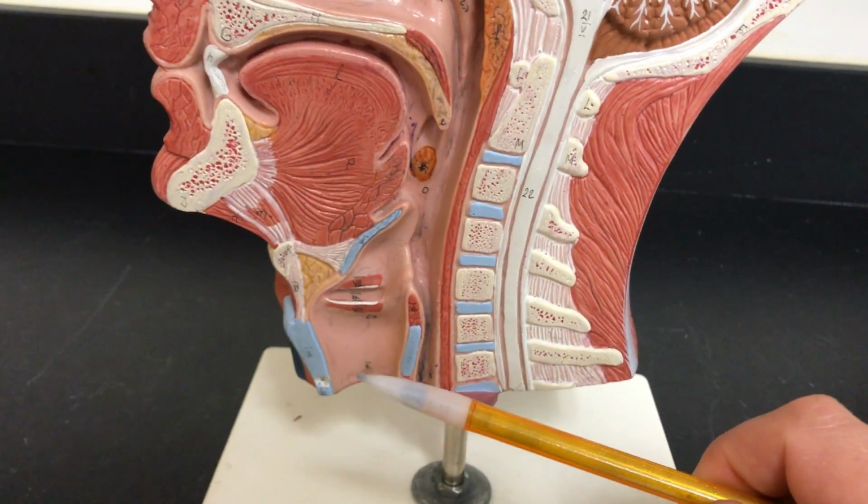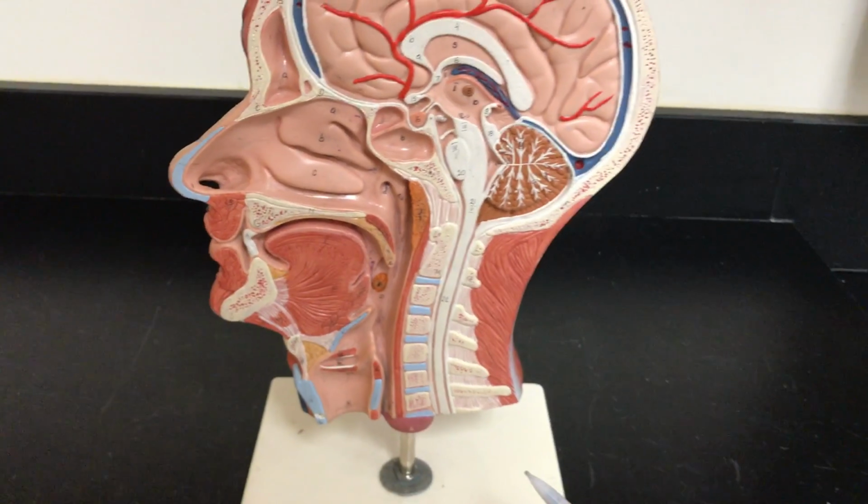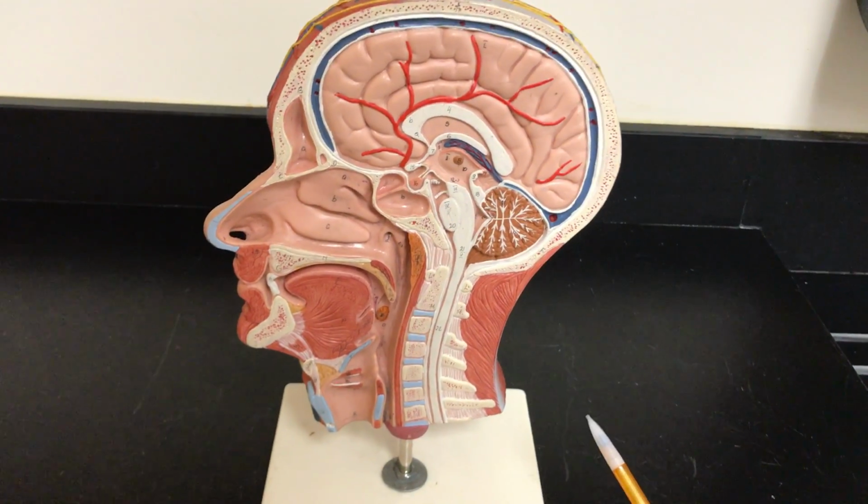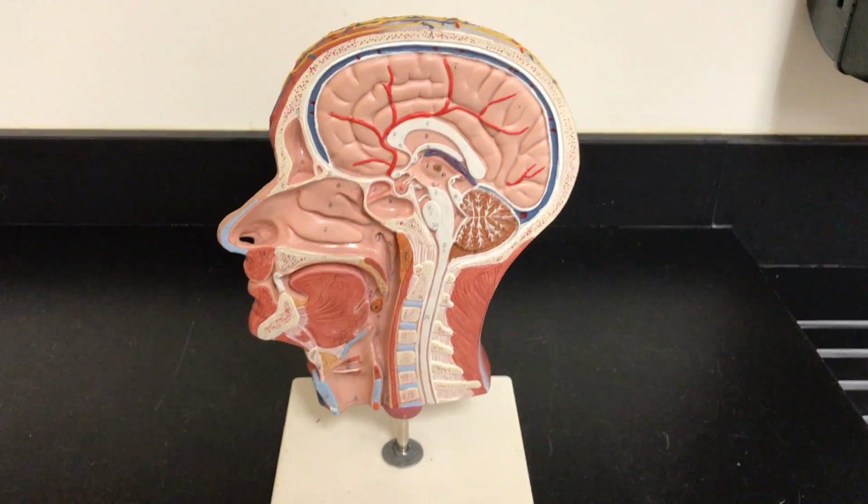There's an additional model of the larynx, much larger models. You can see the parts up close, but that should do it as far as this model of the upper respiratory tract.